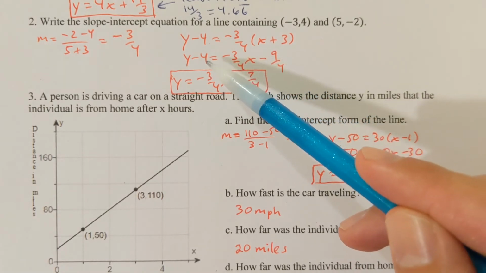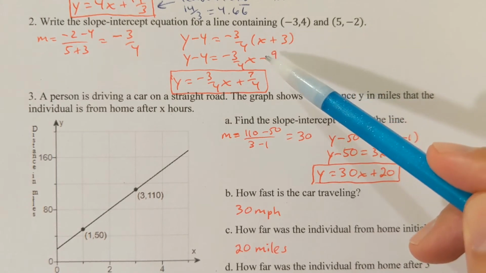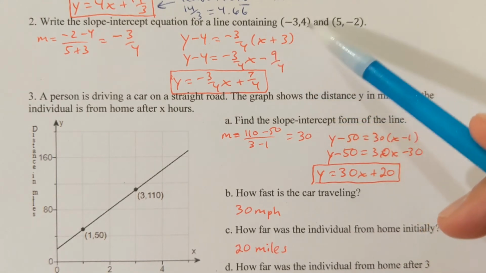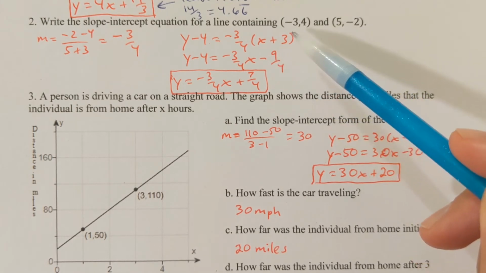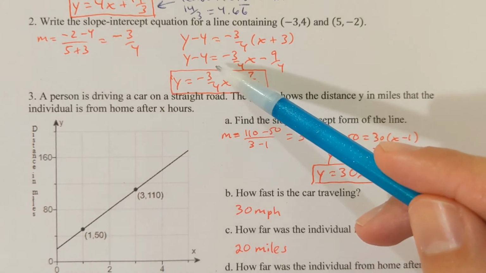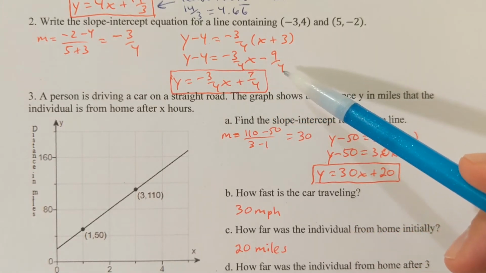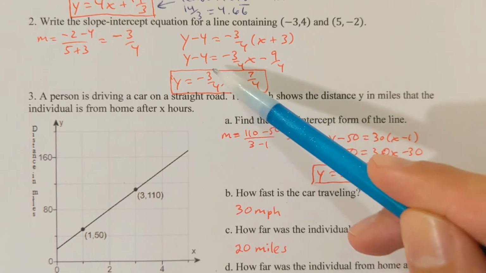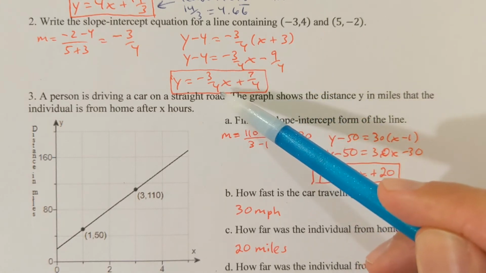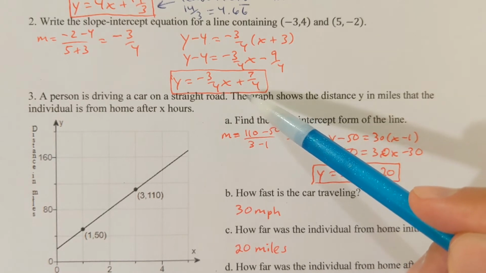And y minus 4 is equal to negative 3/4 times the quantity x plus 3. You can use either one of the points here. I'm using (-3, 4). Okay, so y minus 4 is equal to negative 3/4 x minus 9/4. And when I add 4 to both sides, y is equal to negative 3/4 x plus 7/4 is the answer.